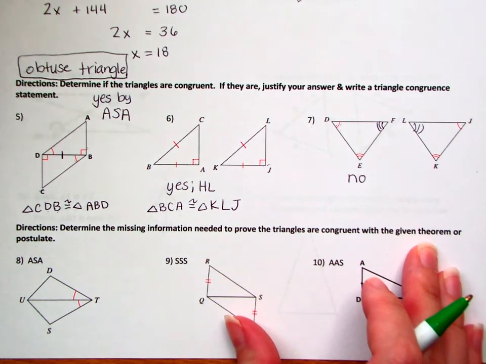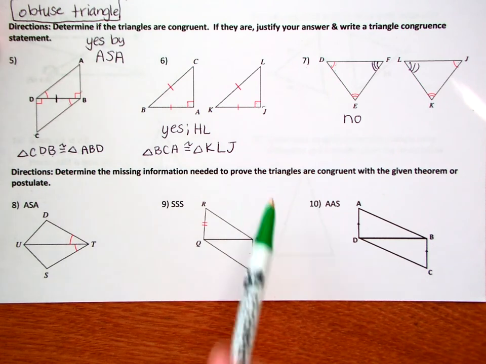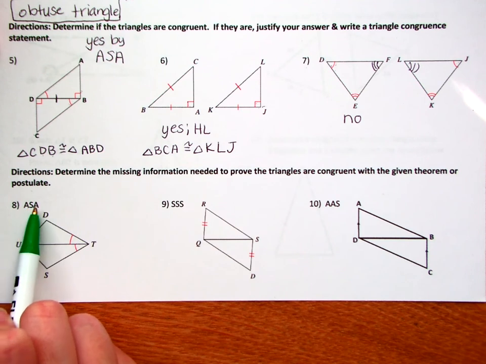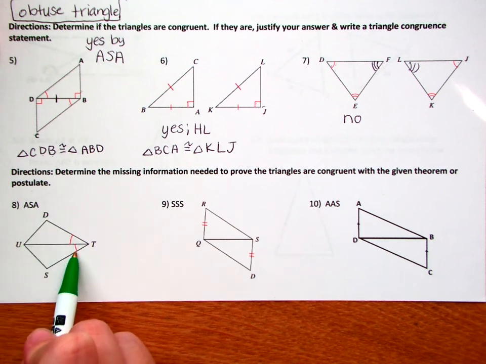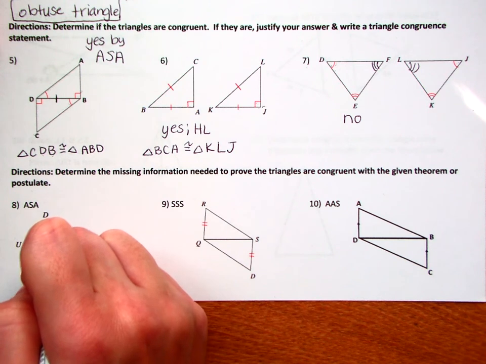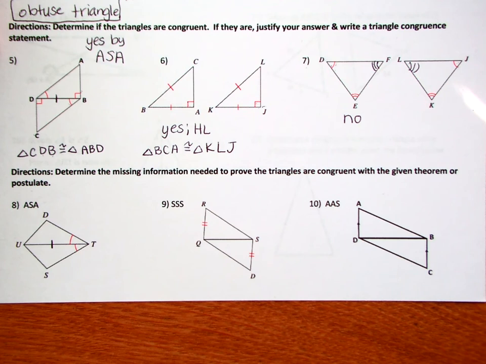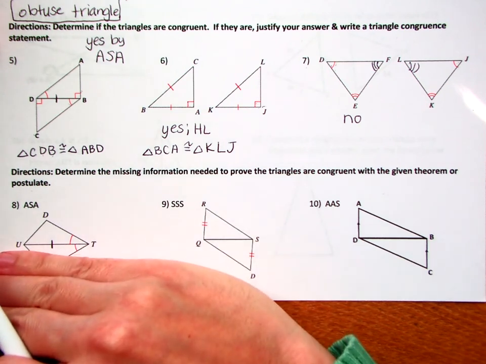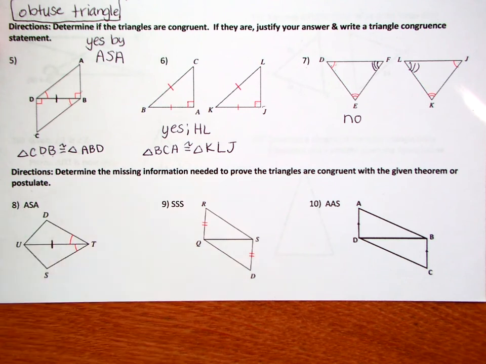On number 8, we are supposed to decide what the missing information is that would allow us to say we've got congruent triangles. So let's look at what we have for each of them. This one, we're trying to use the angle side angle. What I see is I've got a set of angles that are congruent. I could use the reflexive property here, and I would know that I've got a side that's congruent as well. But I'm missing something. If I were to cover this up, I see an angle and I see a side. So this side is supposed to be between the two angles. So what's the missing information?